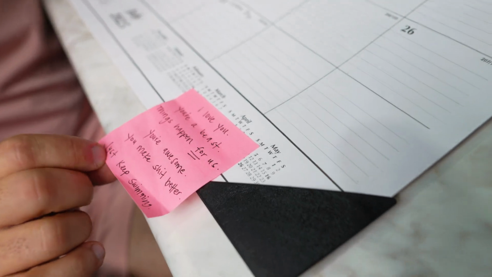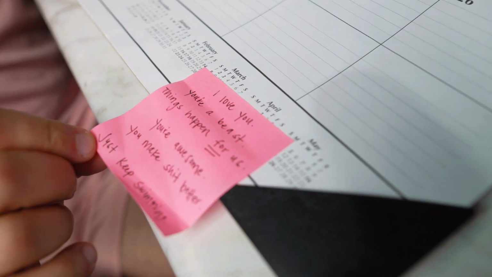I got a note from my wife. I love you. You're a beast. Things happen for us. You're awesome. You make shit happen. Just keep swimming. You know, so maybe you have somebody that loves and cares about you. And if you don't, I'm out here and I'm rooting for you. But if you do, that's great to have in your corner.